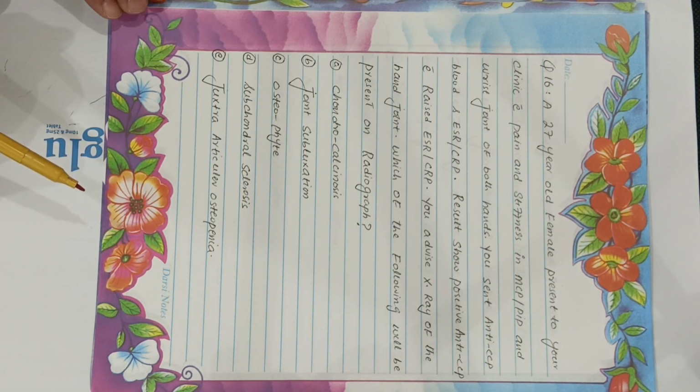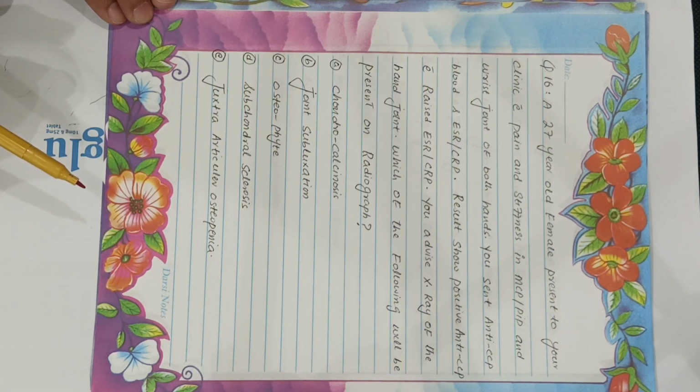So this patient fulfills the diagnostic criteria of rheumatoid arthritis. Anti-CCP is positive, ESR and CRP are positive. This question is asking that this patient has rheumatoid arthritis, so you advise X-ray of the hand joints. What will be present on the X-ray of the hand joints?